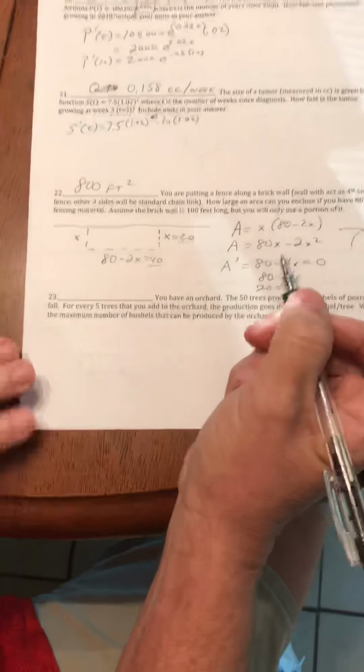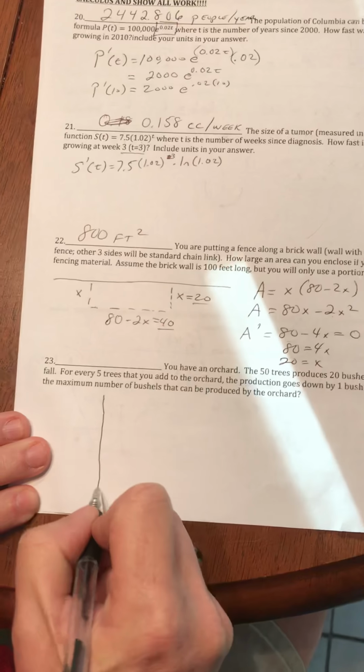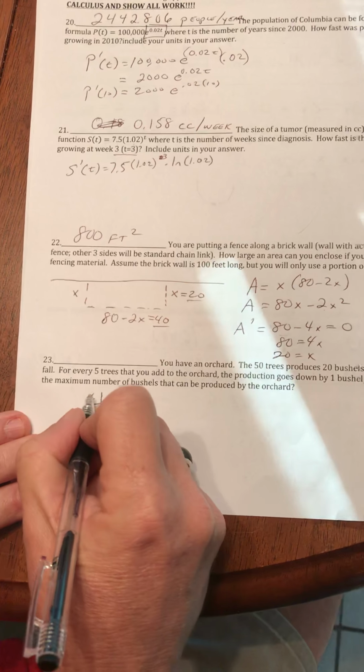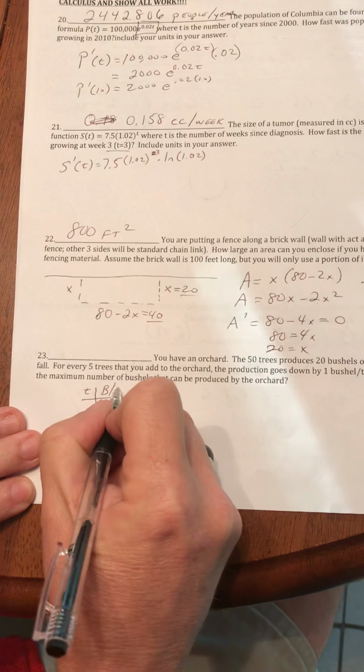Finally, the last one here. Think of this as a chart. I have the number of trees and the number of bushels per tree.